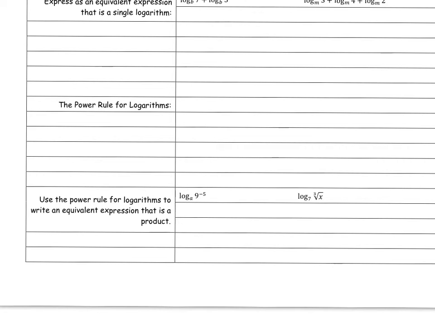Okay guys, here we go. We're back again and we're going to move on from the product rule, and we're moving to the power rule for logarithms.